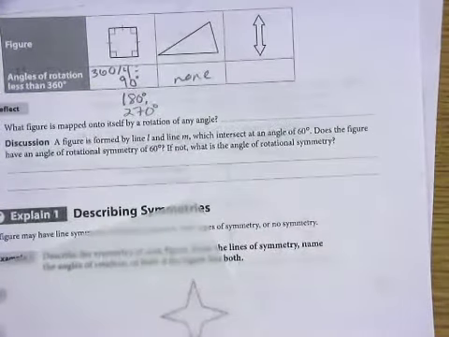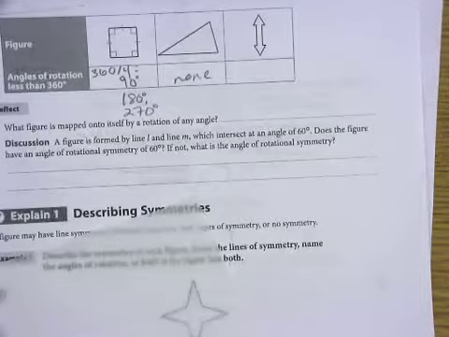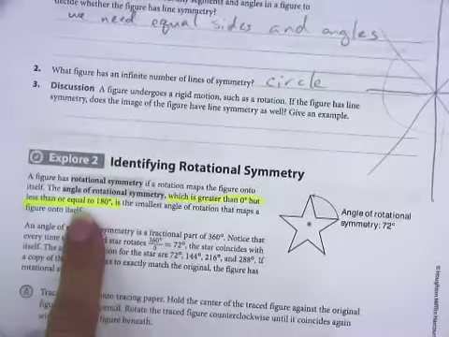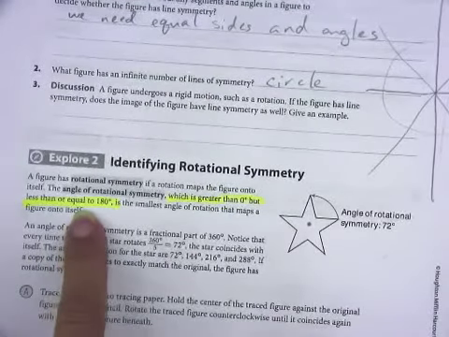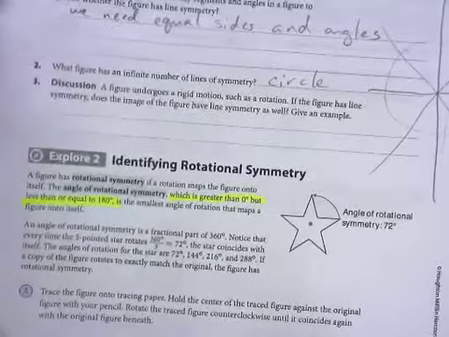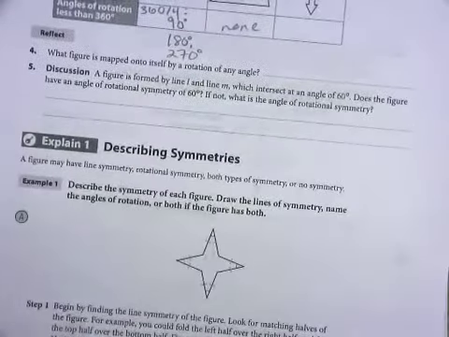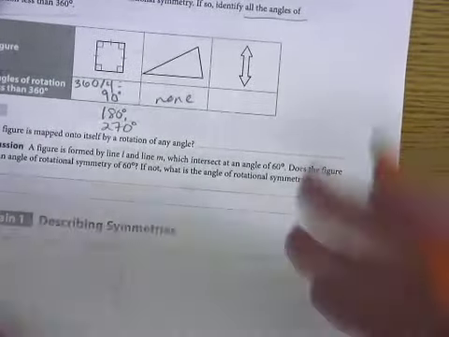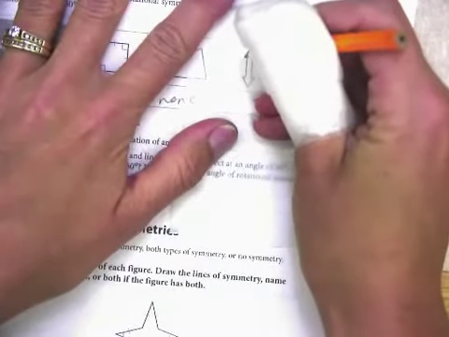And actually, let me come back to this square. It says identify all the angles of rotation less than 360. I don't know why it's asking that, but let's go ahead and make sure that we're answering their question. 270 will also work for the square. But again, I'm saying this with a bit of hesitance. The definition of rotational symmetry, remember, is that it has to rotate 180 degrees or less.